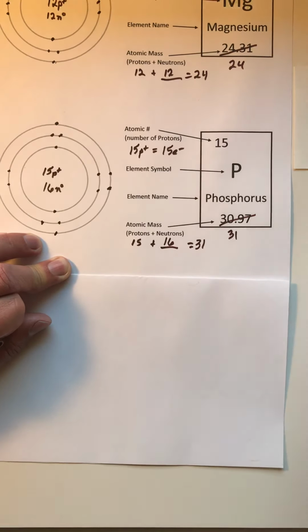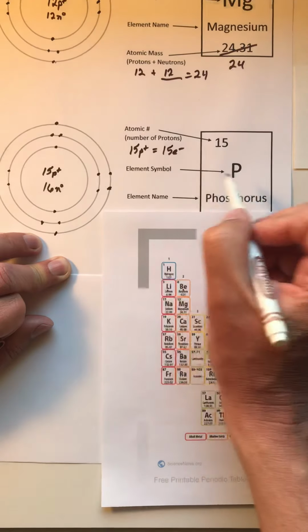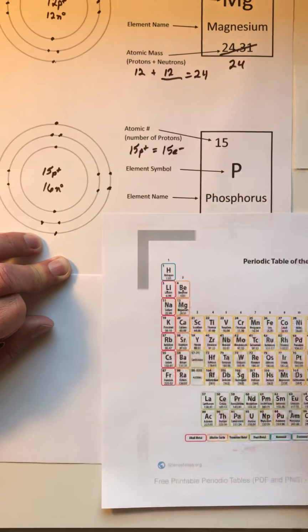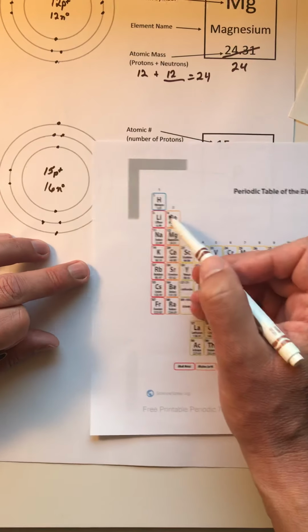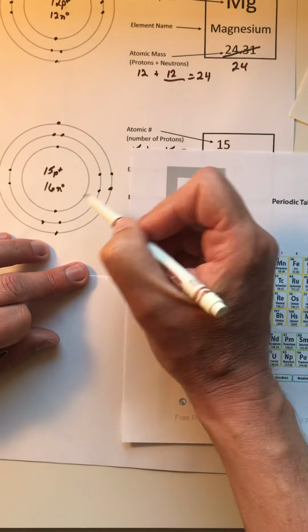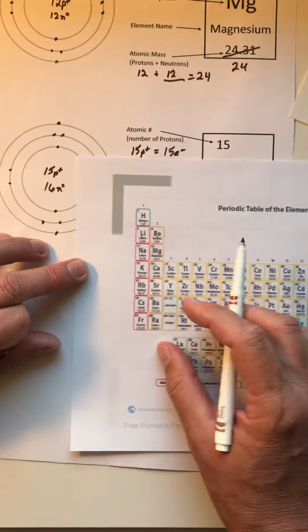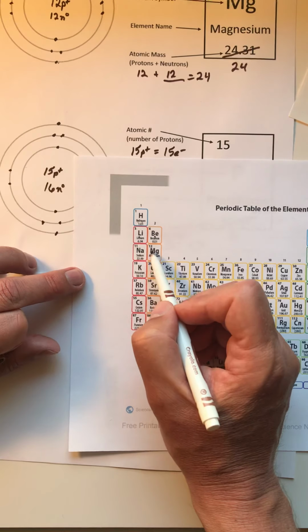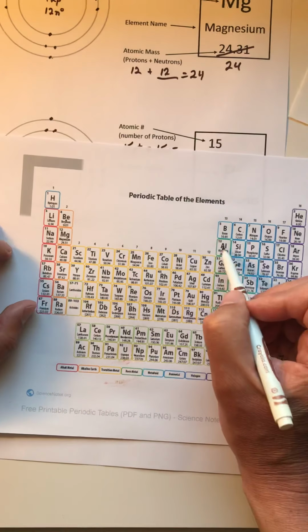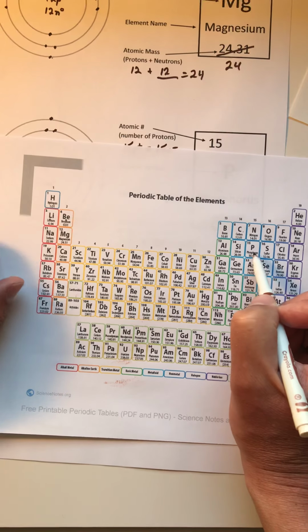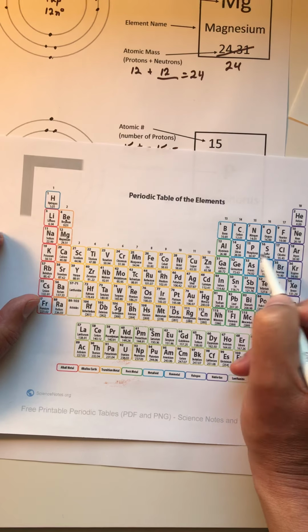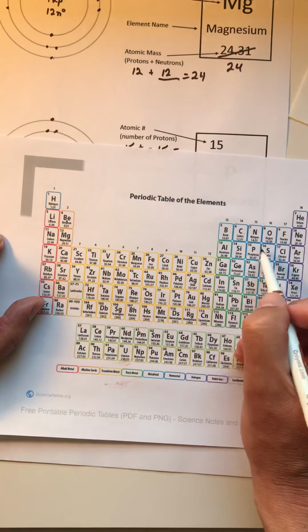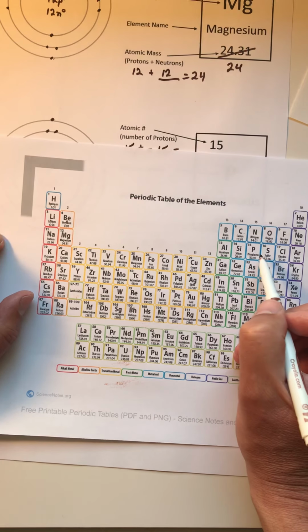So phosphorus has 3 shells. So phosphorus will be 3 rows down. And in the outer shell, it has 5 electrons. So in that third row, we're going to go 1, 2, 3, 4, 5. And there is phosphorus because it has 3 shells and 5 electrons in the outer shell. These are called valence electrons, and we'll get to that next.